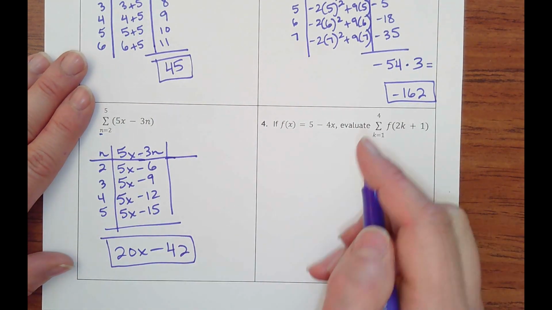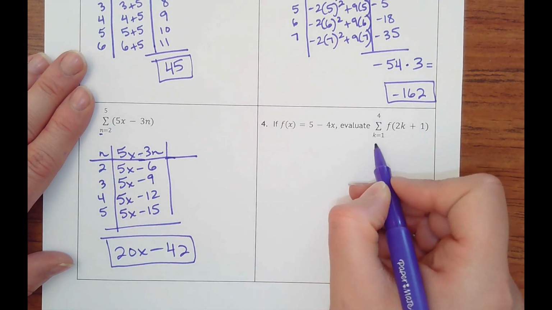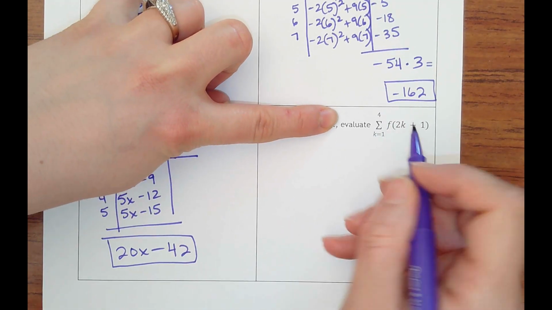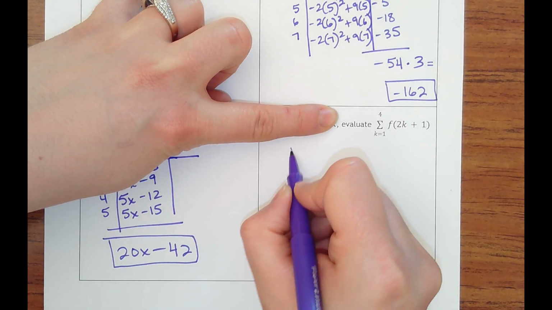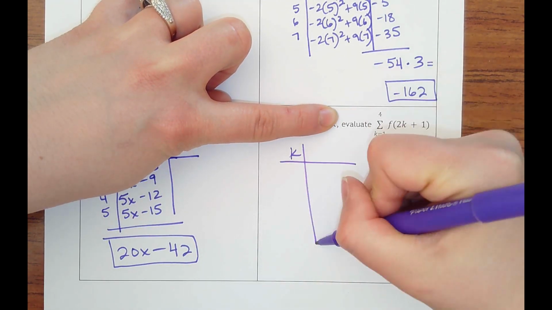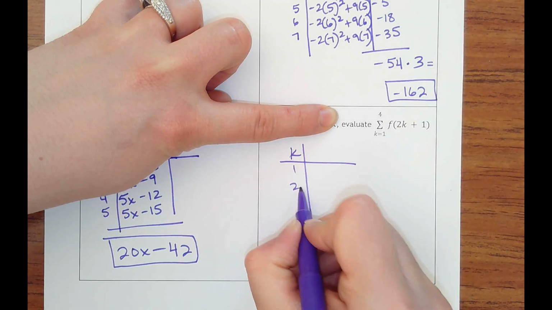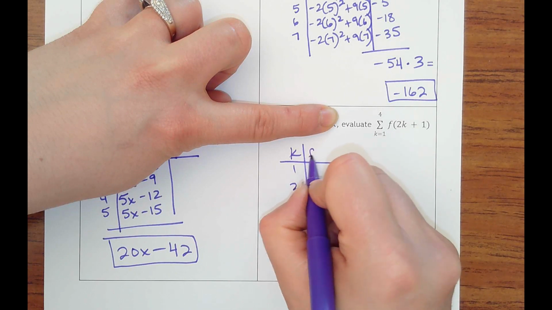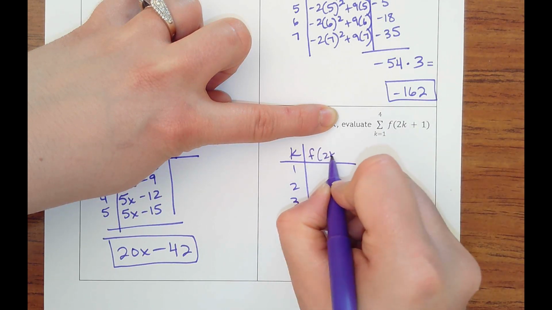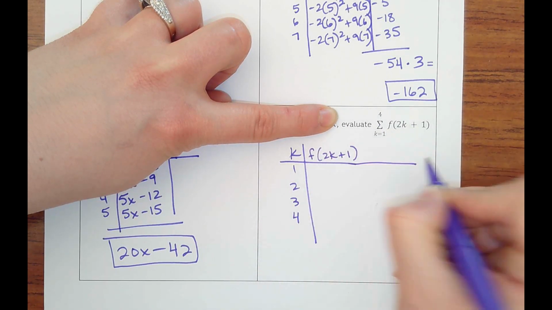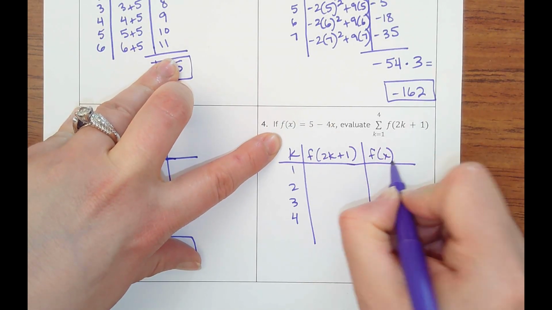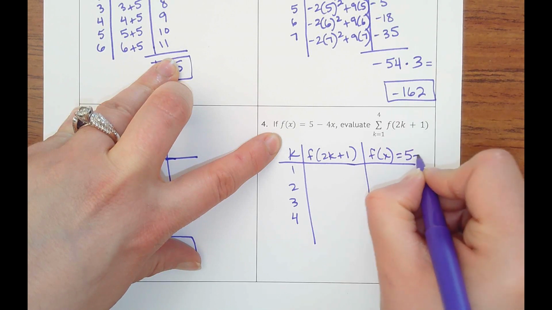Okay, and the very last one, we've got a multi-step thing here. This says if f of x equals this. Let's not worry about that right now. Let's see what we're trying to sum up. We're going from k values of 1 to 4. 1, 2, 3, 4. We're doing f of 2k plus 1. And then our function is actually 5 minus 4x.